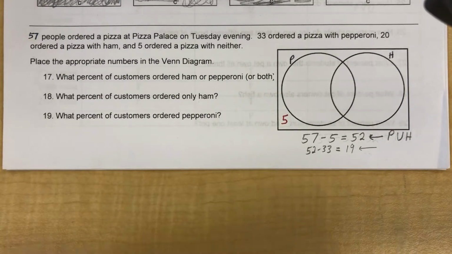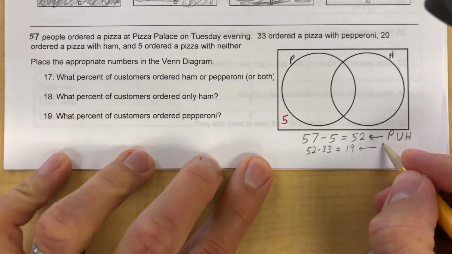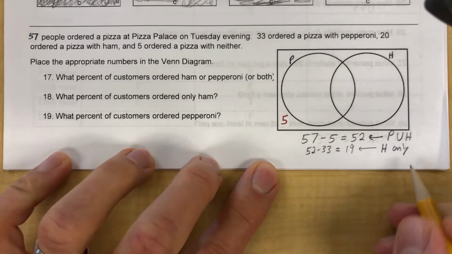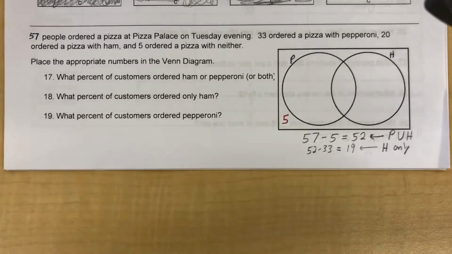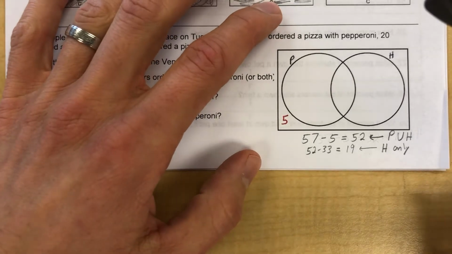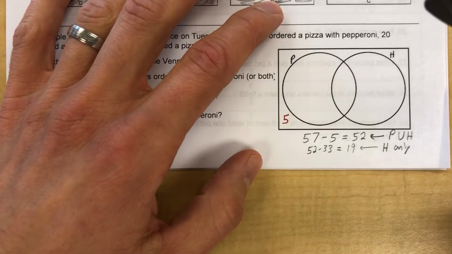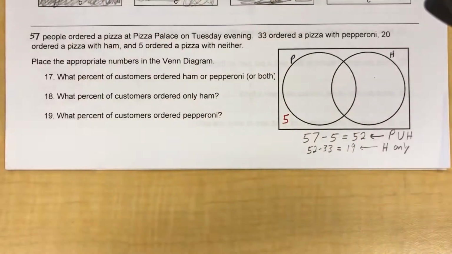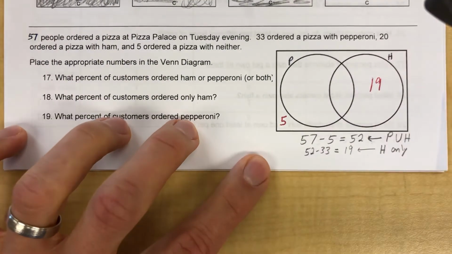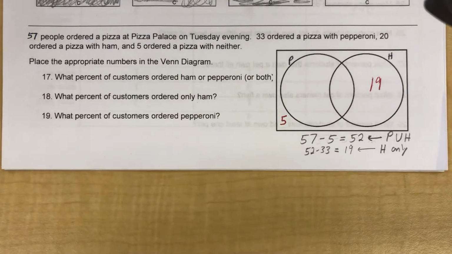Okay? So this is ham only. This is not written in mathematical format. Technically, it's a very complicated way of writing it, but 19 is right here. Let's write it in red because it goes there. Okay? So we're almost done with this.